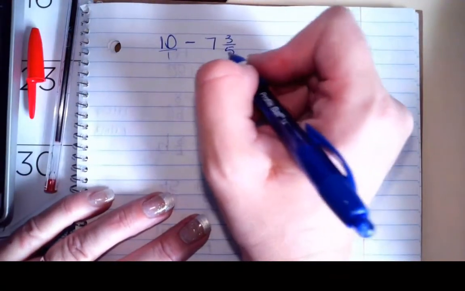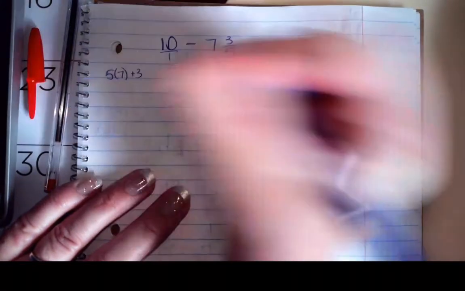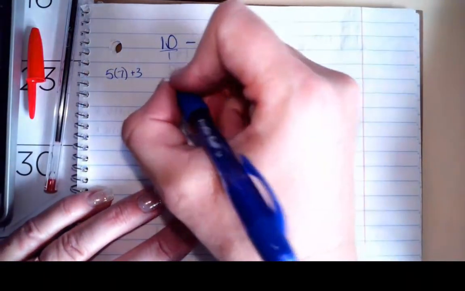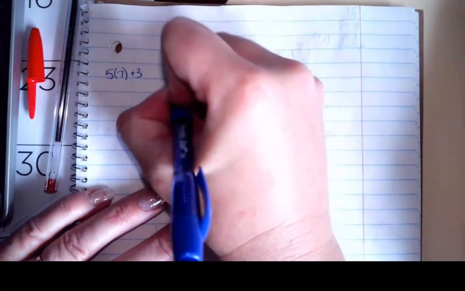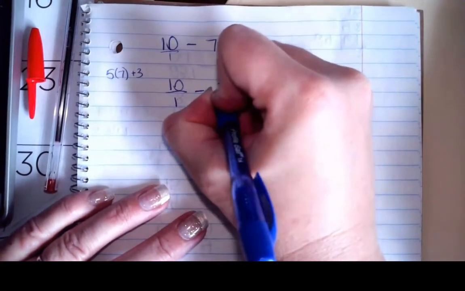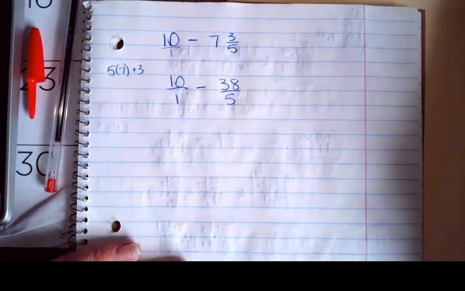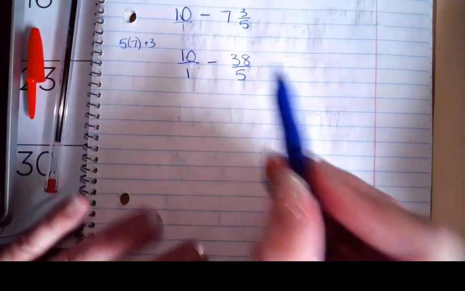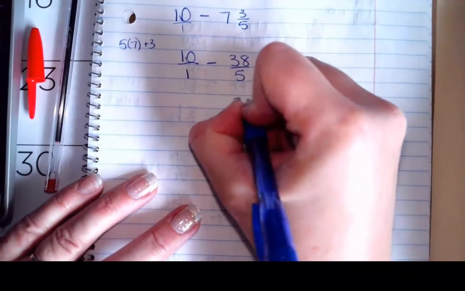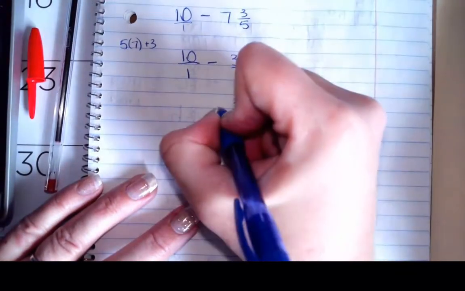Okay, so I'm going to change this. So 5 times 7 plus 3 is going to give me 38. So I've got 10 over 1 minus 38 fifths. Okay, so my common denominator is going to be a 5. So he's already at a 5.